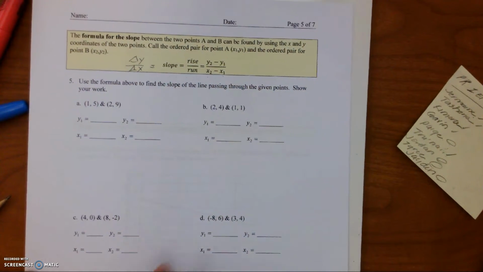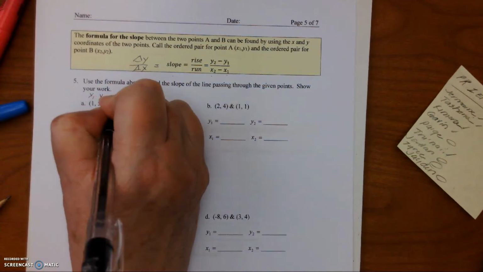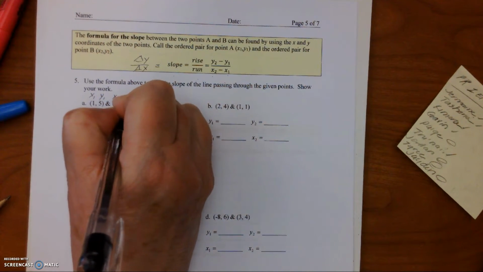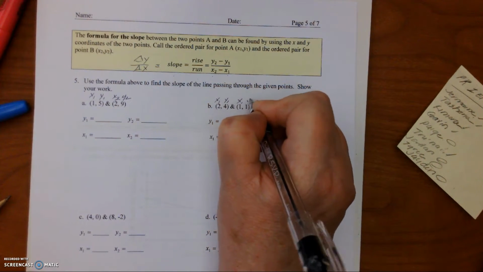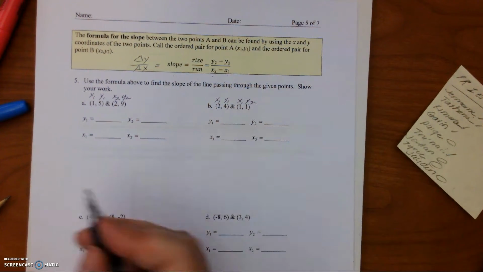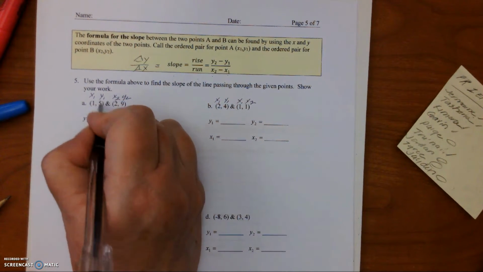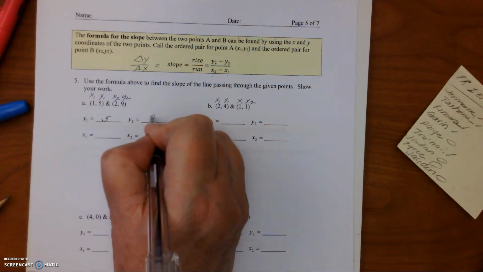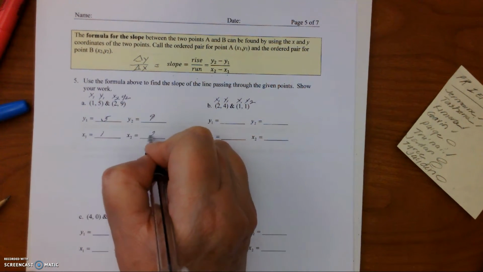Now, what I like to do is label x1, y1, x2, y2 ahead of time so it makes the math so much easier. So y1 is 5, so you just look underneath. y2 is 9, x1 is 1, x2 is 2.